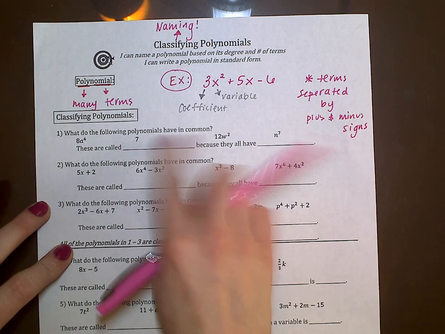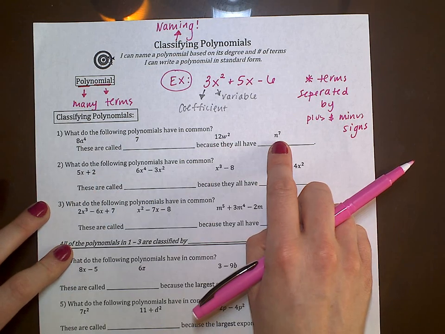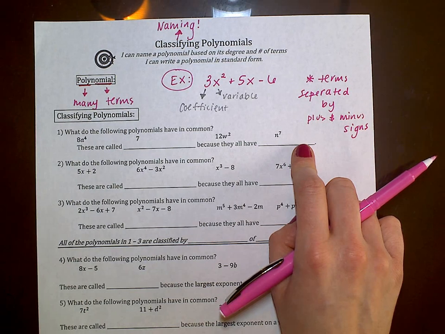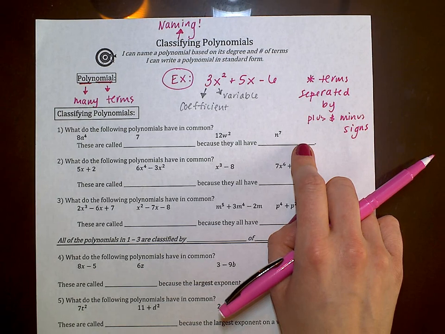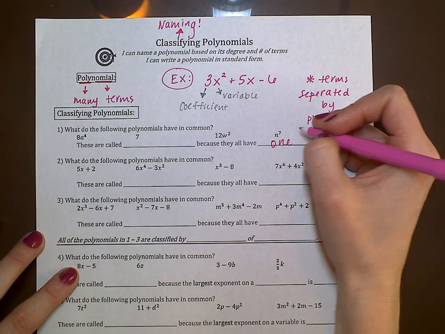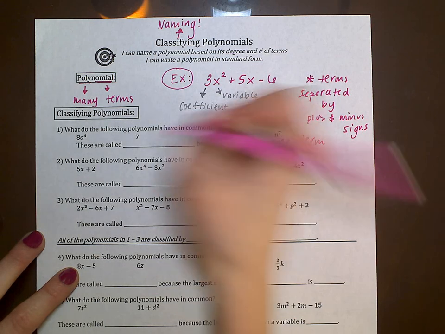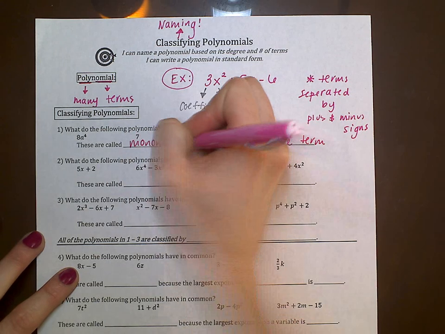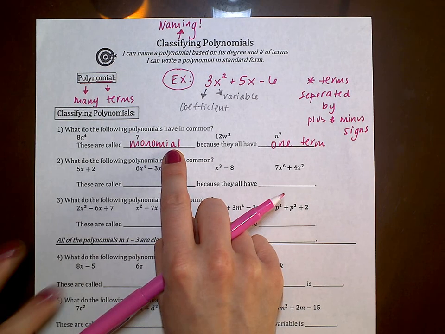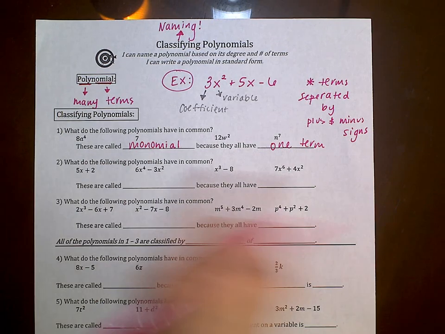Polynomials, just terms. So 8a to the 4th, 7, 12w squared, n to the 7th. Well, if you notice, all of these are only one term. There's just one thing there. There's no plus or minus sign. So because these all have just one term, we have a specific name for them, and it's called a monomial. You're going to notice that nomial is in here because that means terms, and this is one term, so mon means one. Okay, so if it's just one term, it's called a monomial.